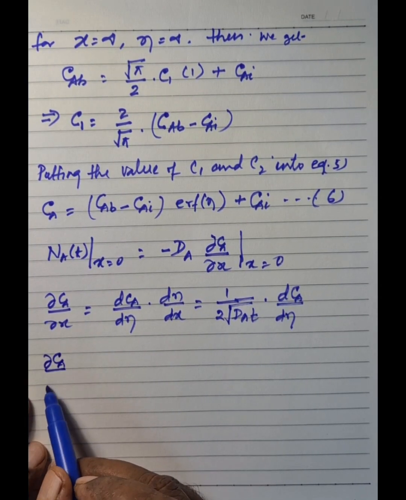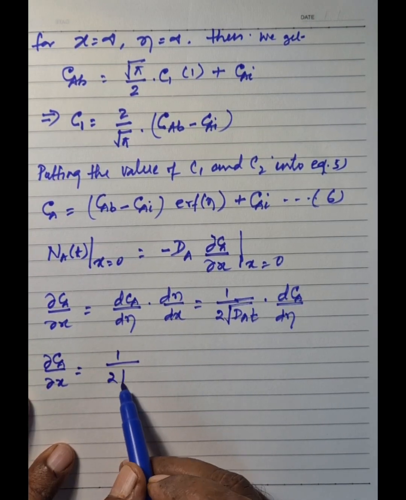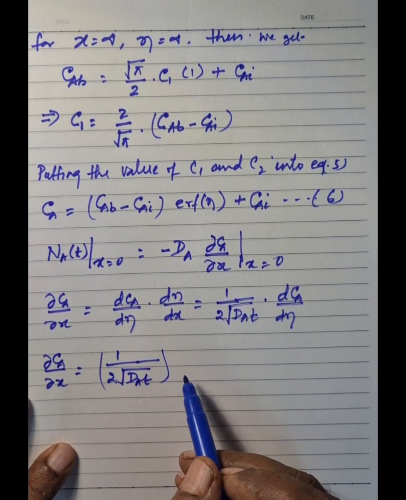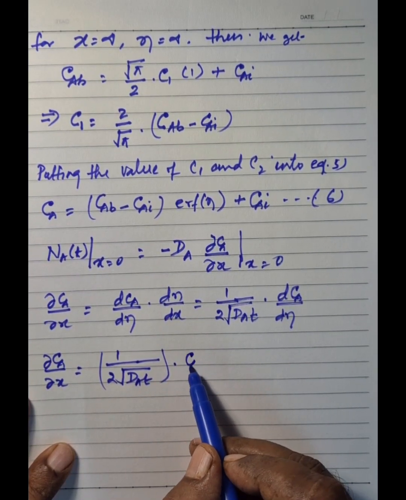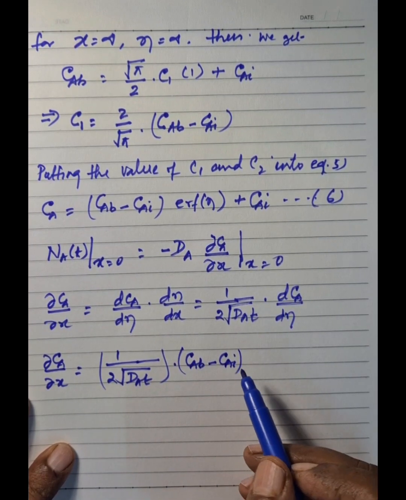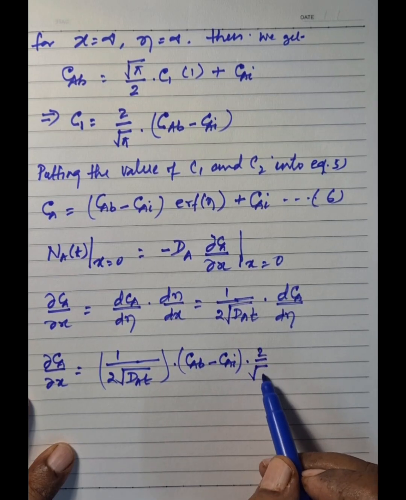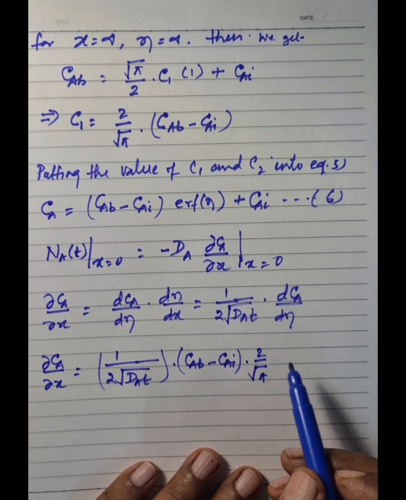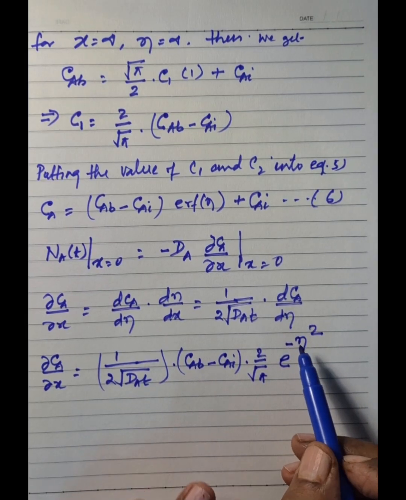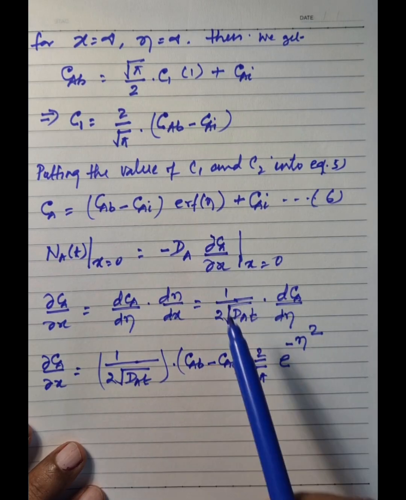So putting this value, we get dCA by dx is equal to 1 by 2 root dA t into CAB minus CAI into 2 by root pi into e to the power minus eta square. So this is converted here actually.